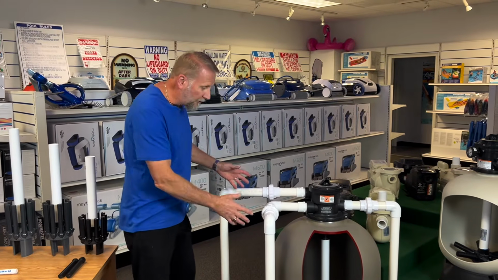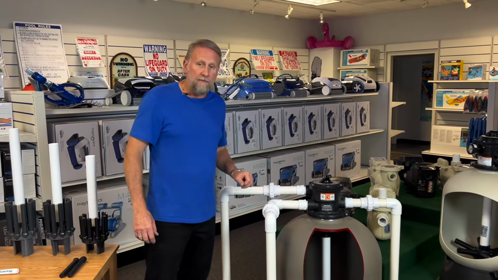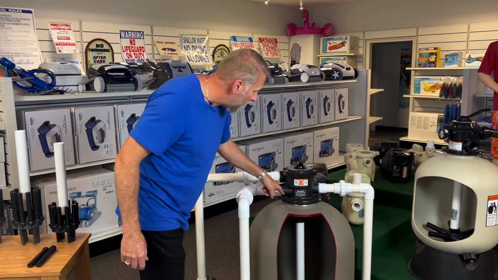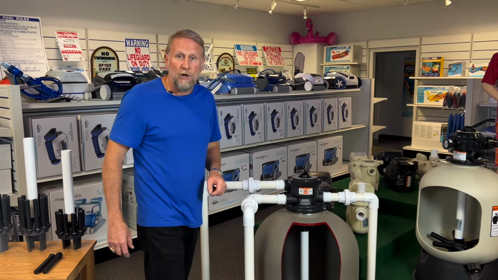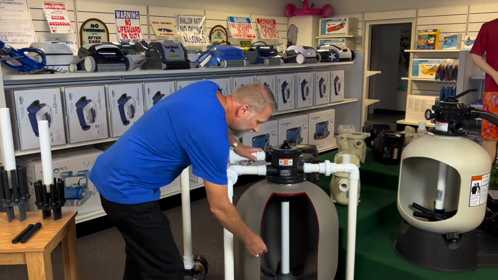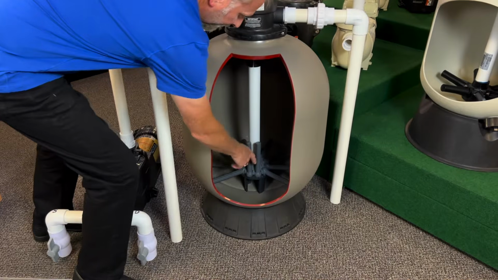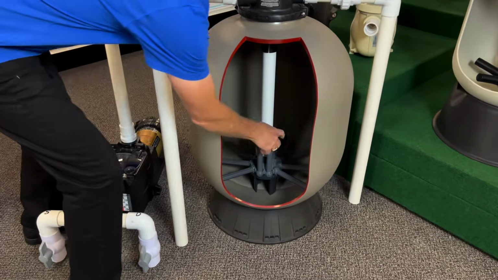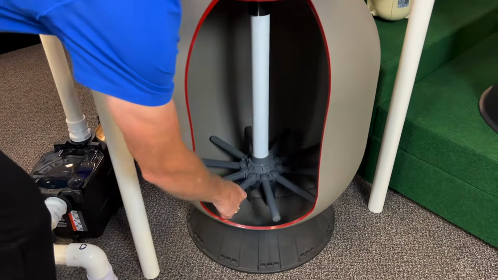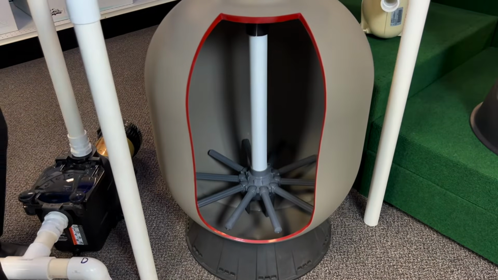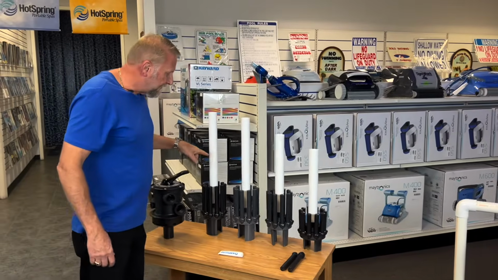But now that we've got all the sand out and we've got the top off, keeping in mind that the top is only so big as far as the opening, we can take these laterals and they actually will fold up, just like so. And by doing this, it's going to allow us to grab the lateral assembly and pull it out through the top. And we have the lateral assemblies here.